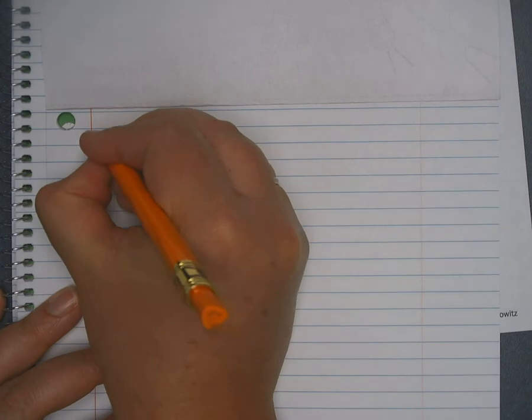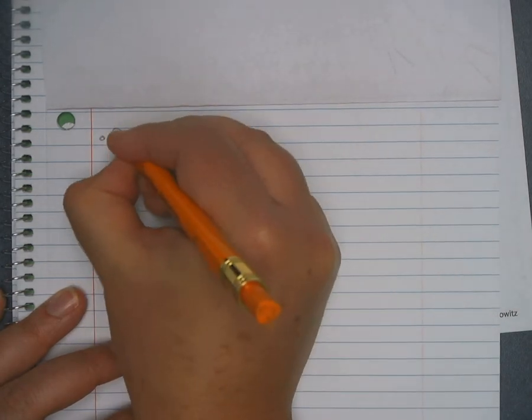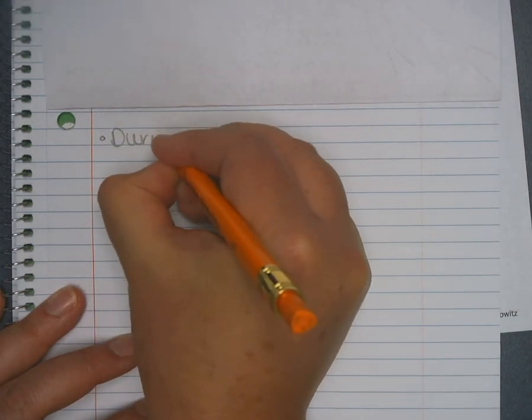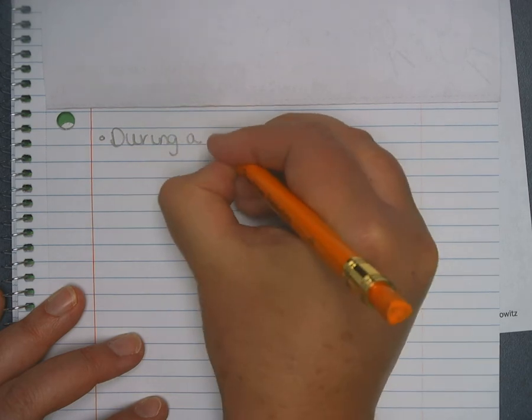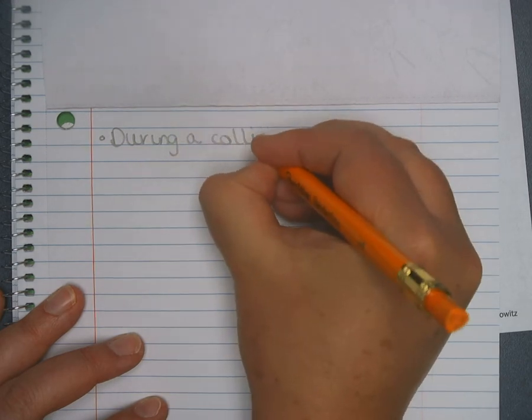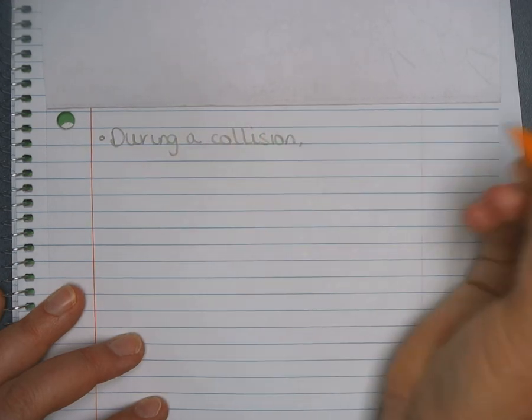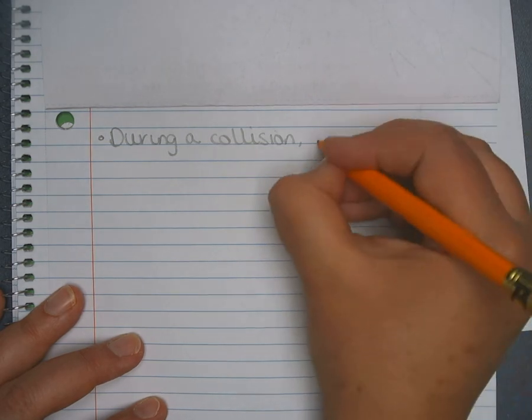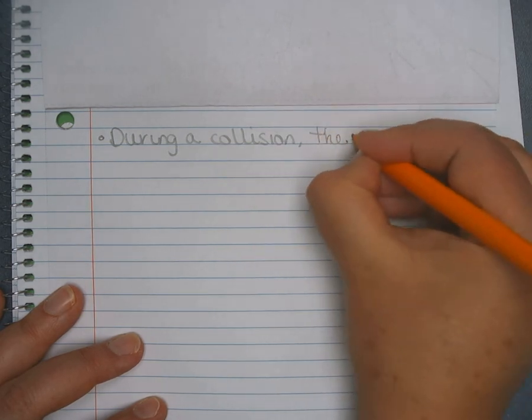We already talked about that when we labeled the picture, but I'd like us to write it out so that we do have a deeper understanding of collisions and how they occur. So one of the big ideas is that during a collision, the motion of each object changes.